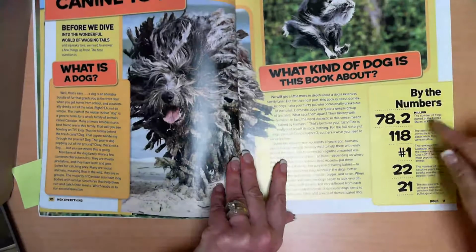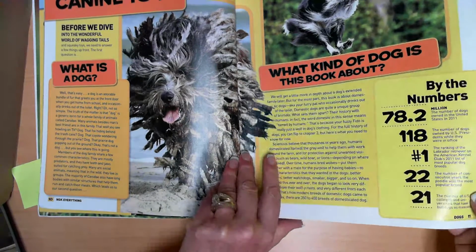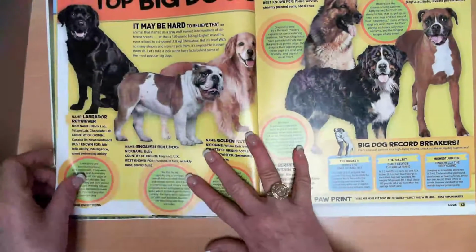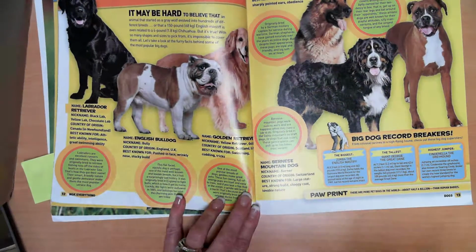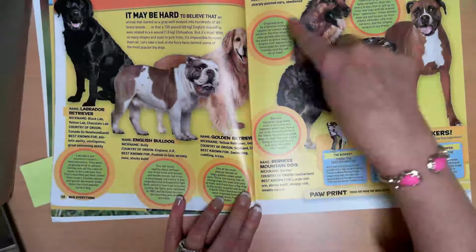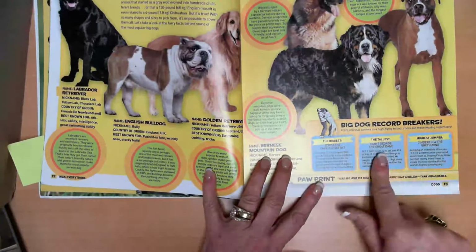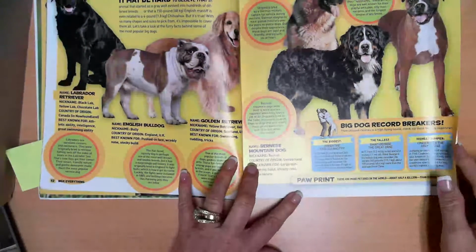Then we have "By the Numbers." This is given information that would be all number related. This page has all these different circles with the different types of dogs, so we need to make sure we pay attention to this. Biggest, tallest, highest jumper, paw print.